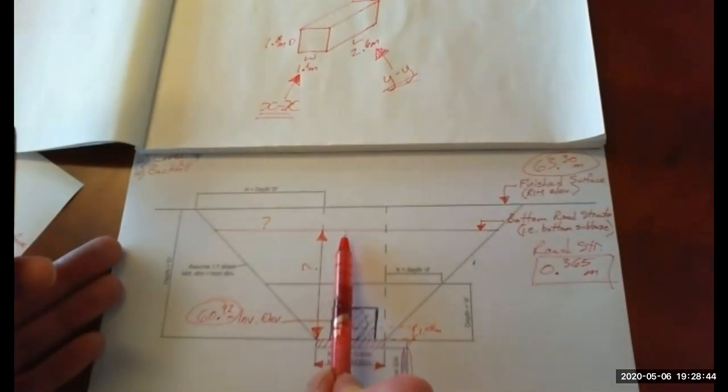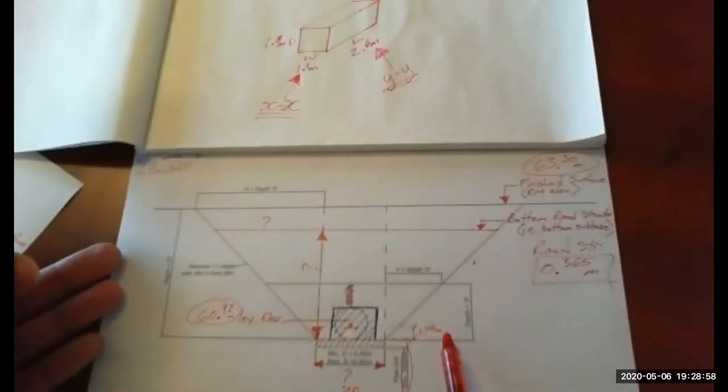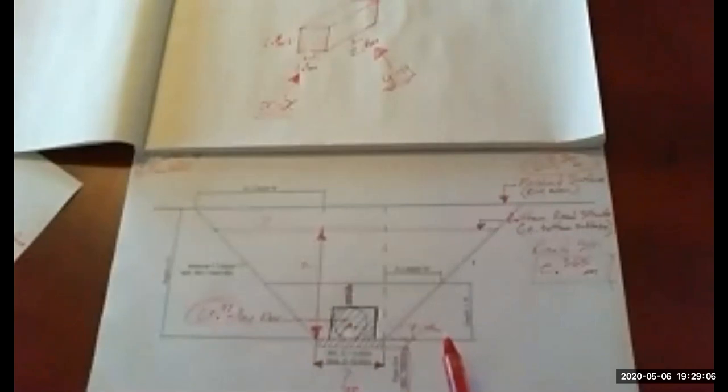So far our distance is from this red line here down to the invert of the pipe. So to get to the bottom of the concrete, we have to add 1.05 meters to our number. So 1.05 add.